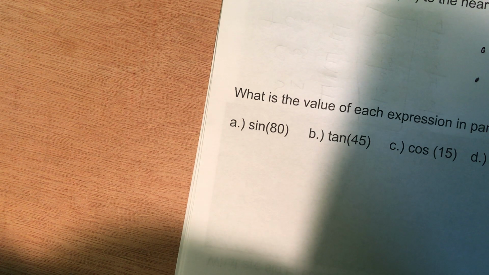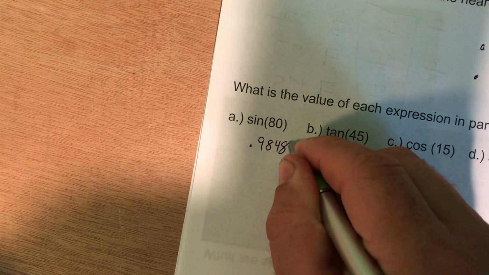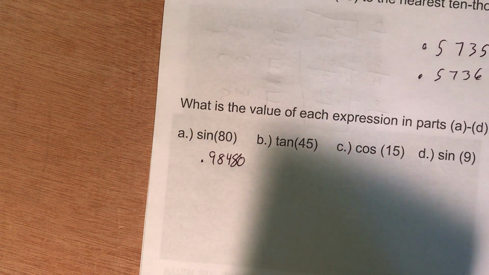Now, on this one, we have sine 80. Sine 80 would be 0.98480, whatever from there on. Okay, so that'd be your first answer.